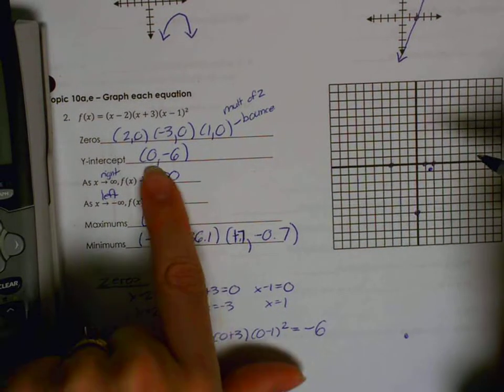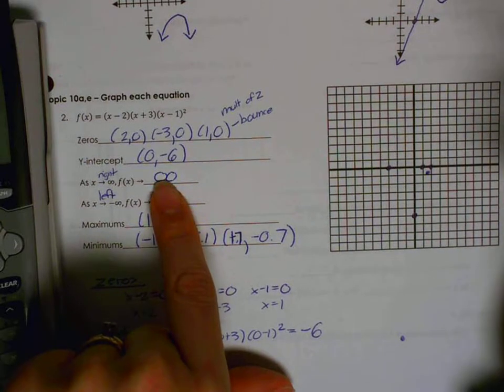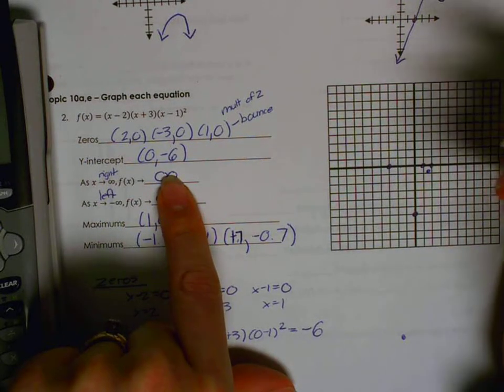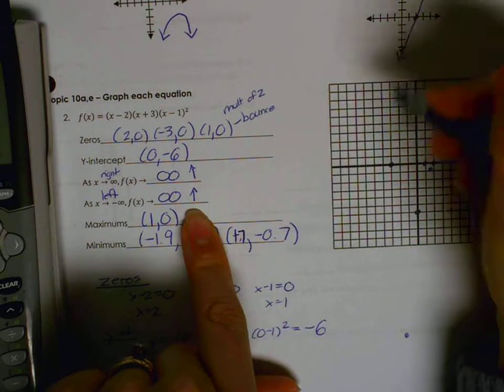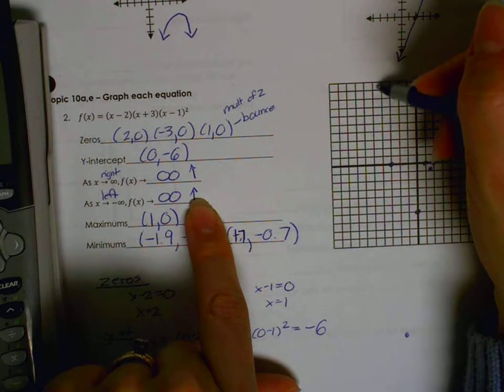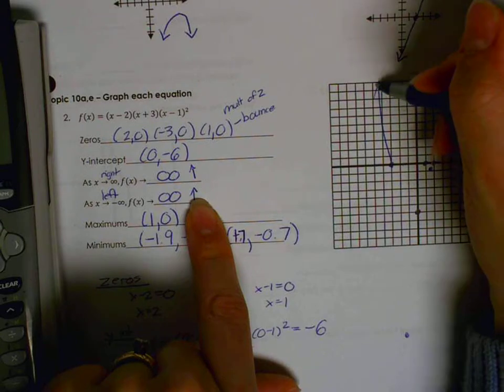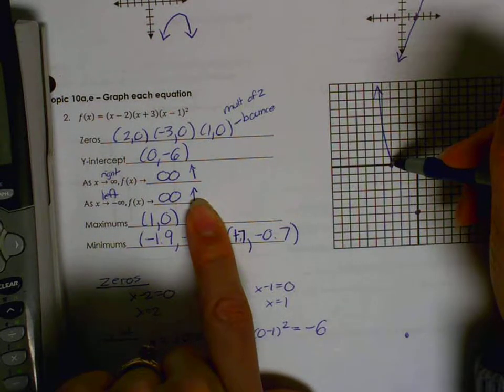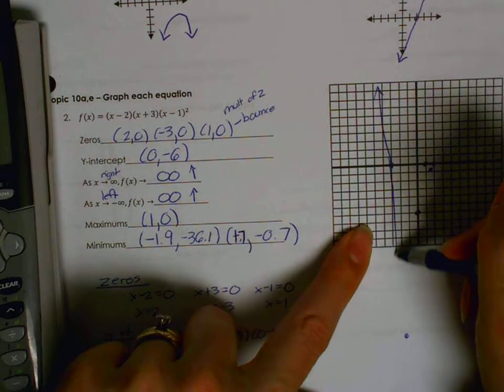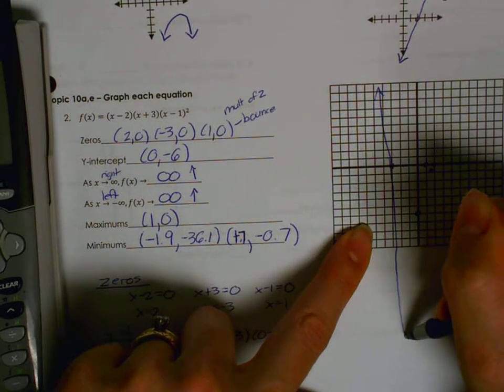All right, so now my end behaviors. This is important to know how to start my graph. These end behaviors are both infinity. That means this is up and this is up. So that's my left end behavior. It's going up, so I'm coming down, down, down, down, down to this.